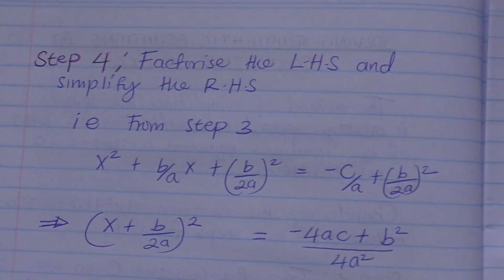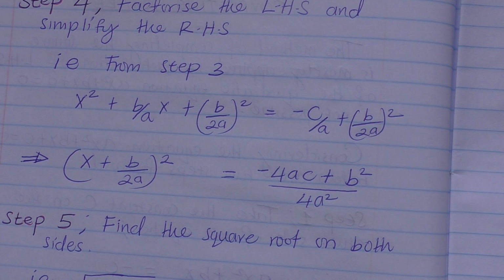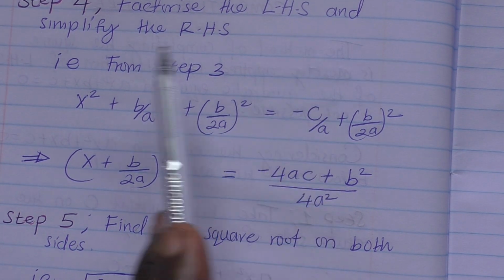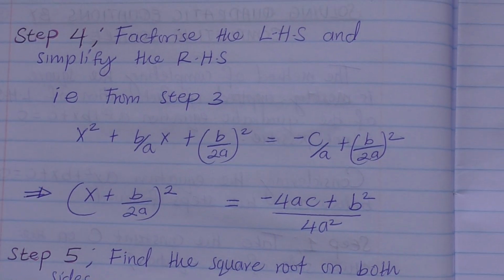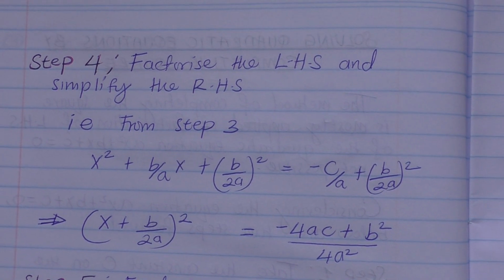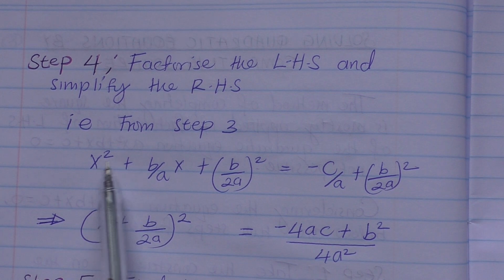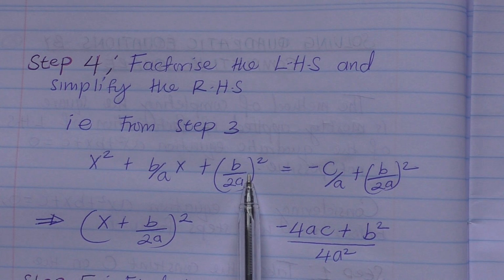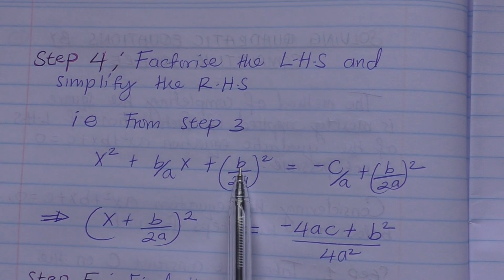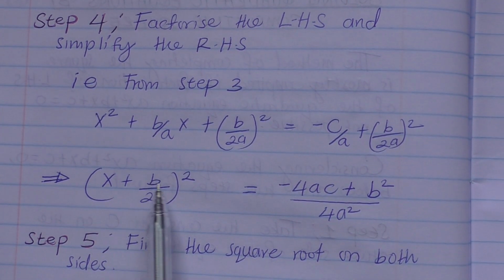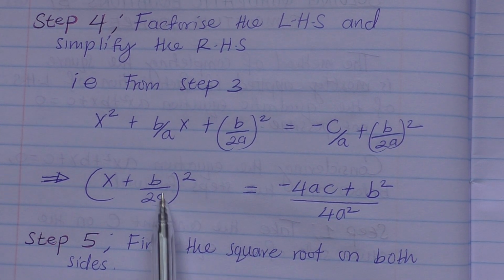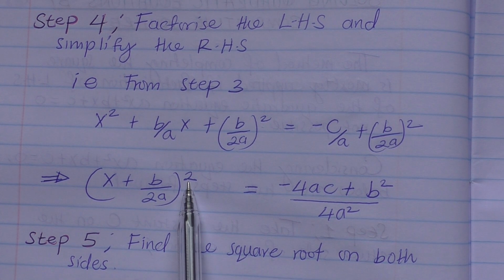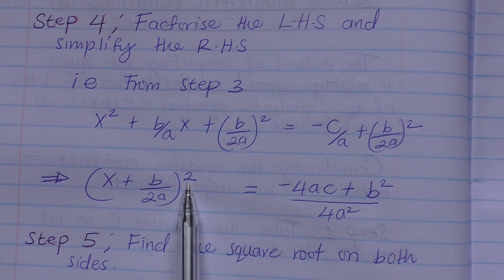In step 4, we are now going to factorize the left-hand side and simplify the right-hand side. What do we mean by this? On our left-hand side, we are factorizing this quadratic expression, whereby when you factorize this, you end up with x plus b over 2a in brackets squared. Some of us may not know how we factorize this. If you don't know how to factorize this, the trick is simple.